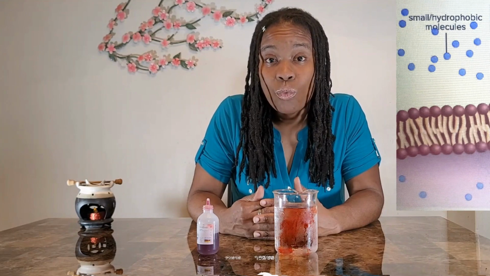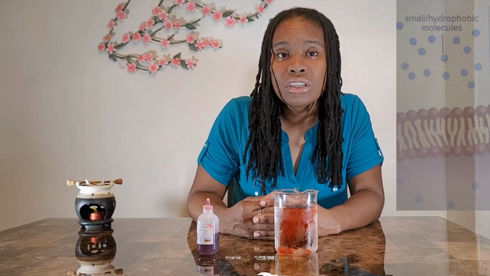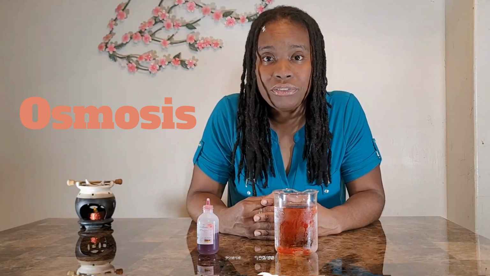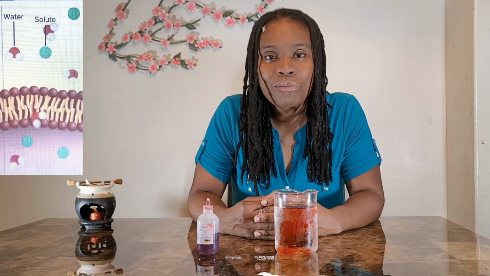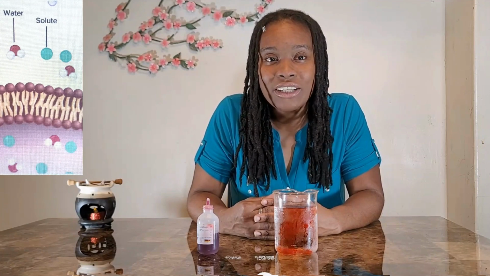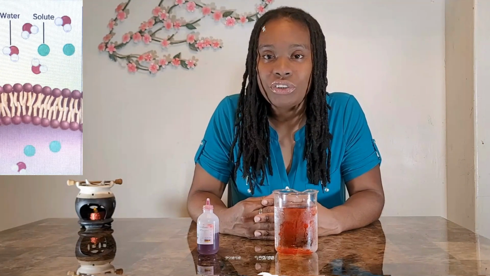When this happens with solvent molecules, it is known as osmosis. So osmosis is the movement of solvent molecules such as water down the concentration gradient from a high concentration to a low concentration, as seen in this second simulation. Right here, water molecules move from outside the cell where it's highly concentrated to inside the cell where it's low concentration in order to achieve equilibrium.